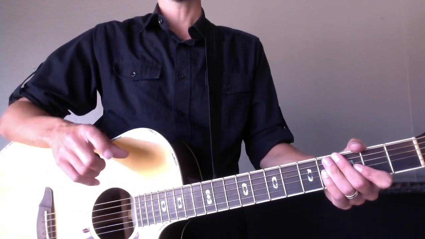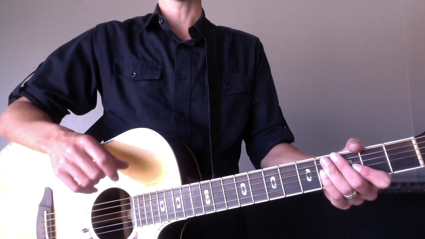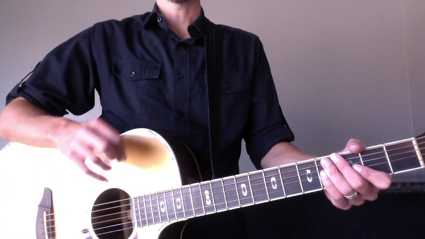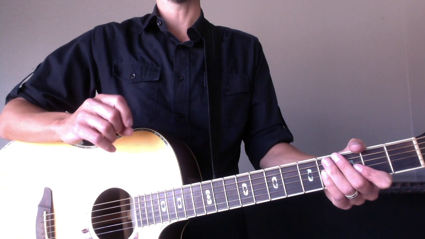The way that I teach chords is in 3 different levels. So let's start with learning the chords with what I call level 1. Level 1 means that we are just playing one note for each chord.